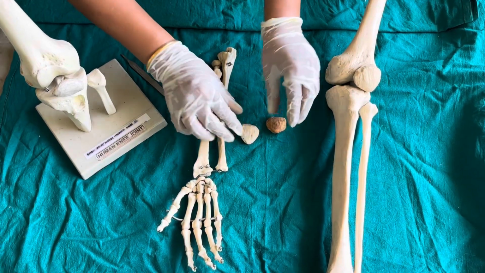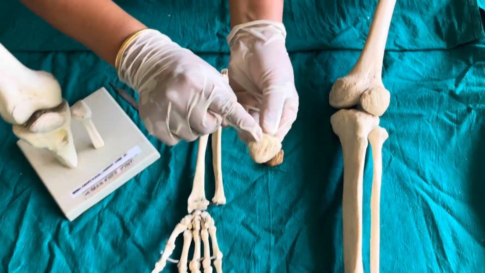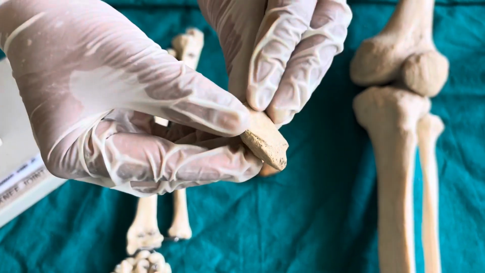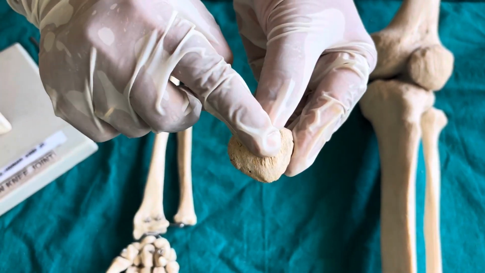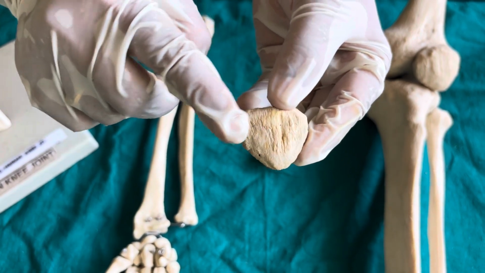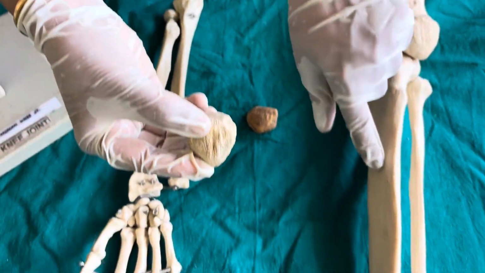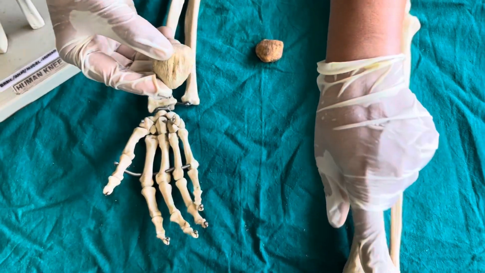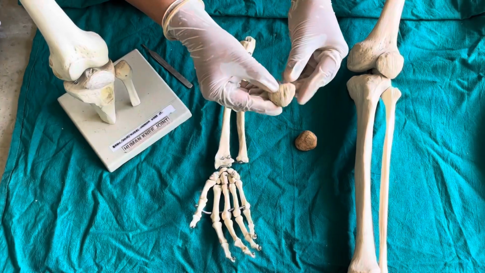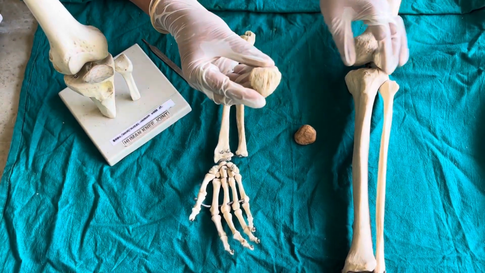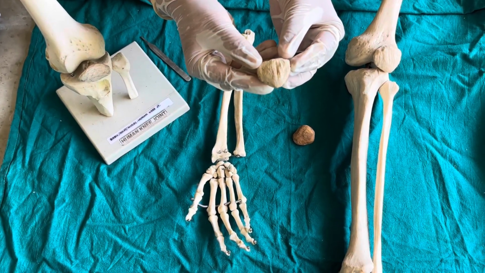What is the difference between normal bone and sesamoid bone? Here you can see the sesamoid bone has no periosteum. What is periosteum? Peri means surrounding, osteum means bone. So there is no covering of bone present in the sesamoid bone. Normal bone has periosteum present, but here there is no periosteum. At the level of the joint, sesamoid bones are related with articular and non-articular surfaces.